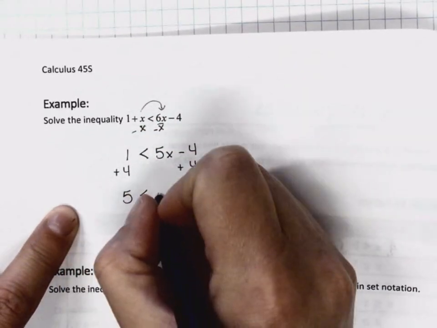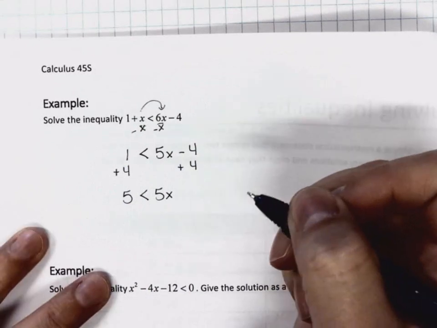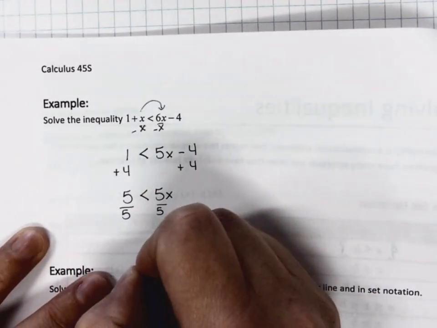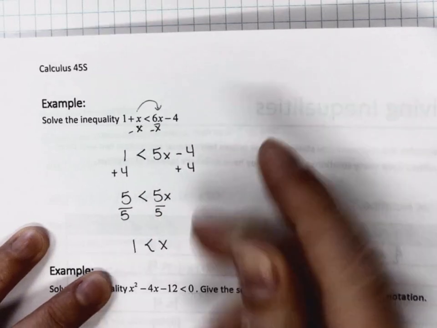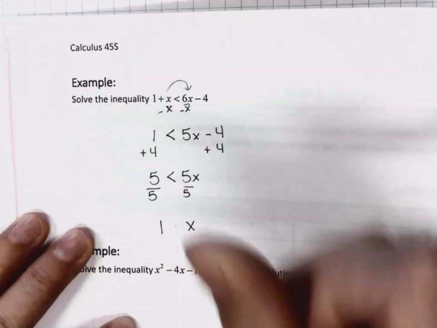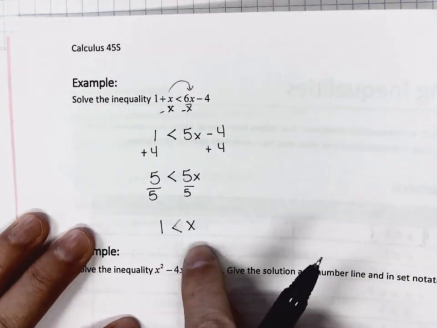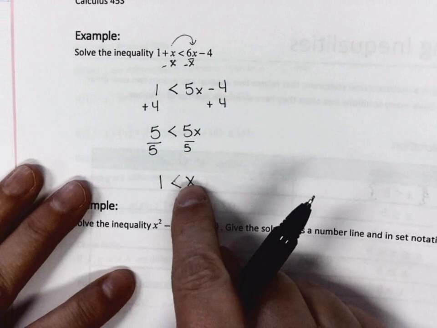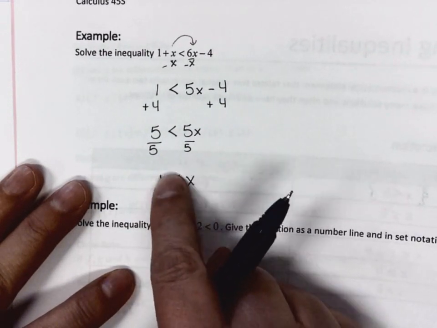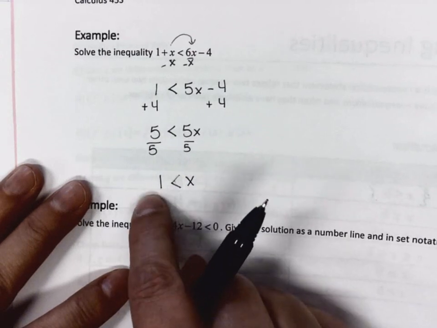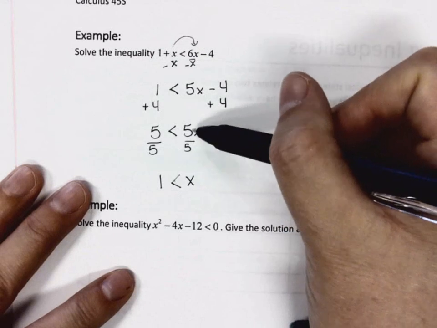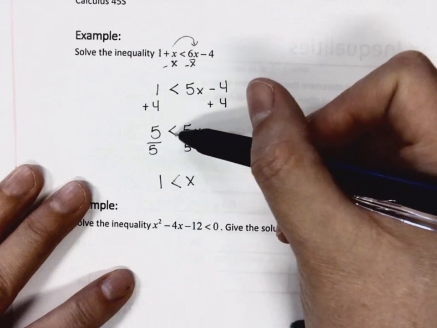So 5 is less than 5x. Divide by 5, divide by 5, x is greater. So I always start, if you're unsure how to read it, sorry, that was a very flouncy greater than sign. So I always start at the variable, no matter what side it's on. So x is greater than, because the alligator is eating the x, x is greater than 1. Okay, when you divide by a positive coefficient, the inequality doesn't flip.